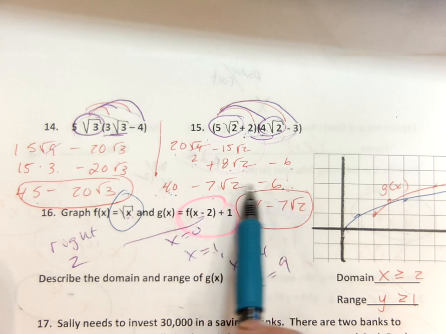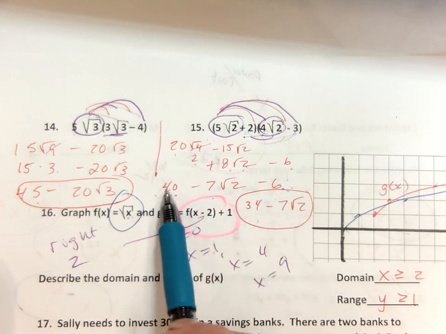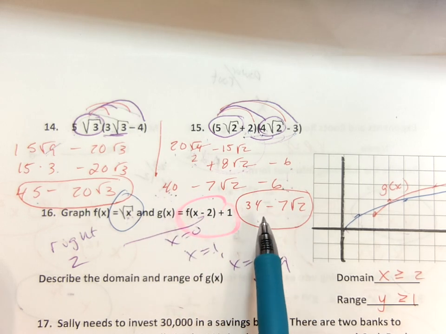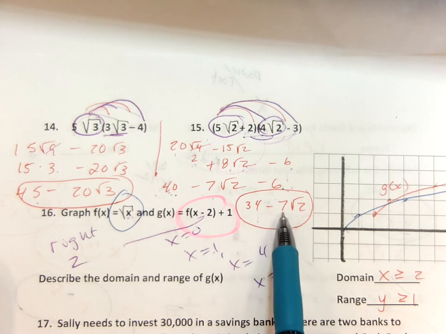Okay, now what do I have left? Well, these are integers. 40 minus 6 is 34. And then minus my 7 square root of 2.